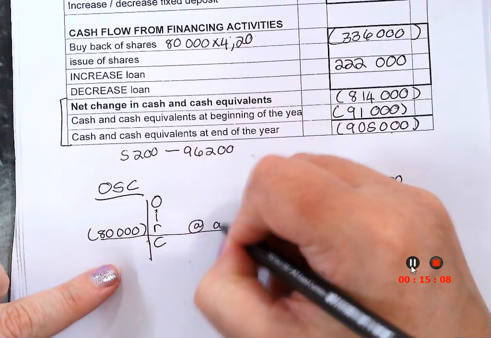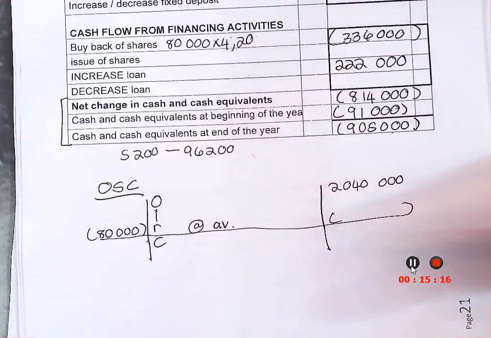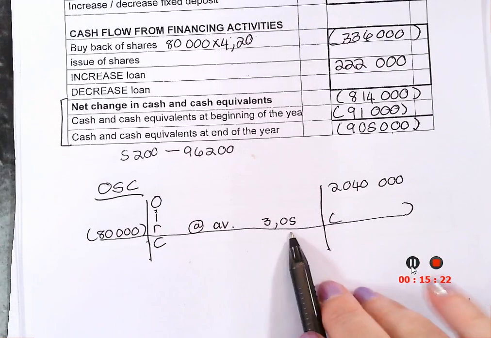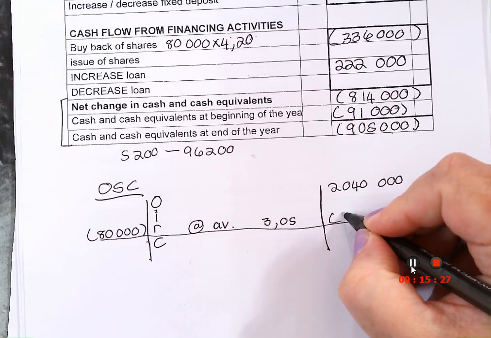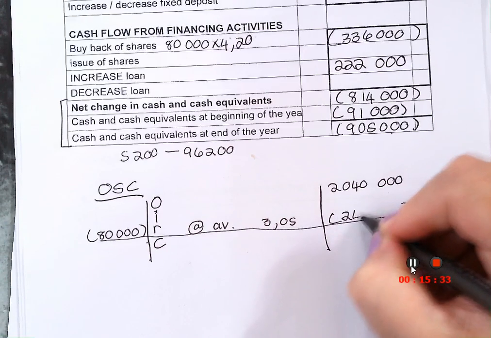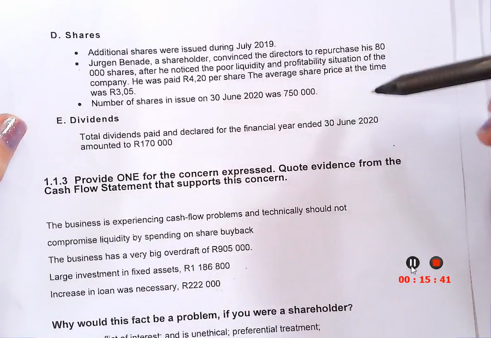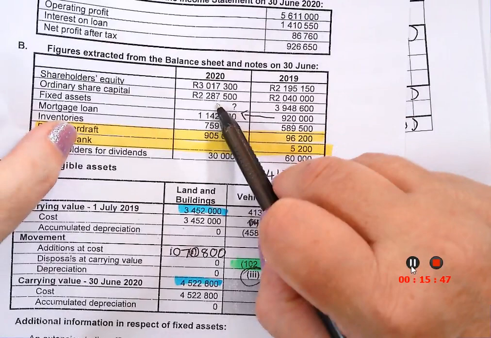the average. Okay, right. So now let's go read. They say the average price was R3.05. Thank goodness. So R3.05 times 80 gives me, say again, 244,000. Okay. So they don't say anything about it not being recorded. So we assume that that capital there is the closing.